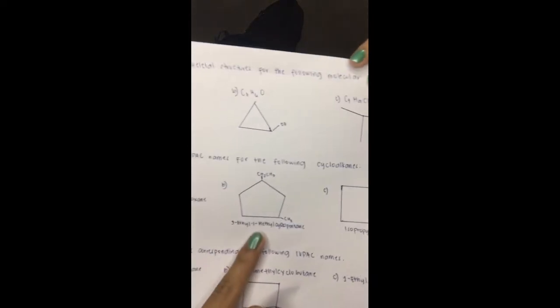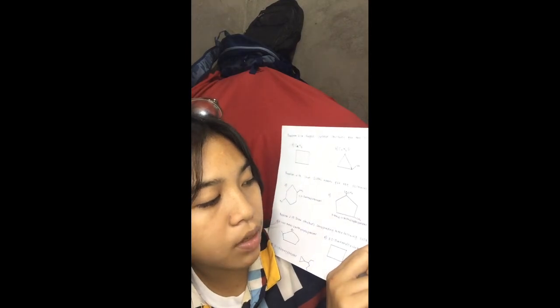So the IUPAC name is 1,3-dimethylcyclohexane. Letter B is CH2, CH3, CH3. And its IUPAC name is 3-ethyl-1-methylcyclopentane. This one. And letter C is CH3. It is isopropylcyclobutane. This one.